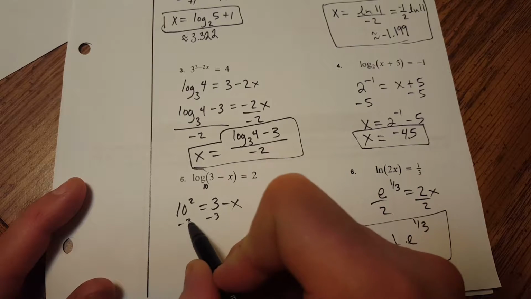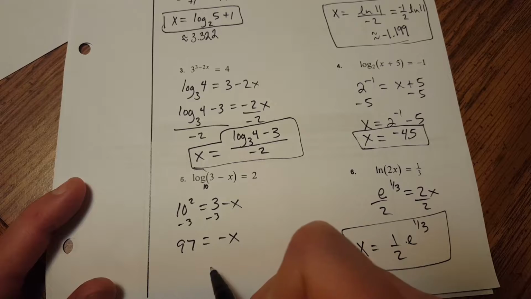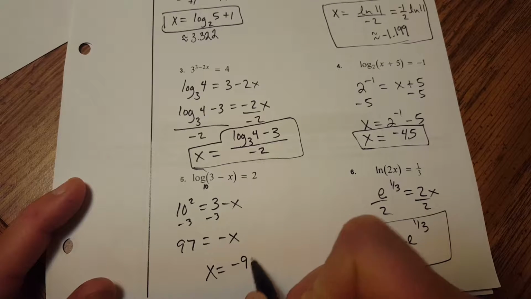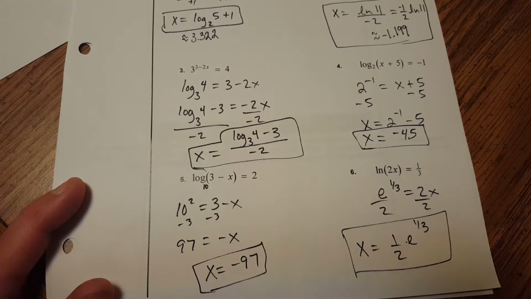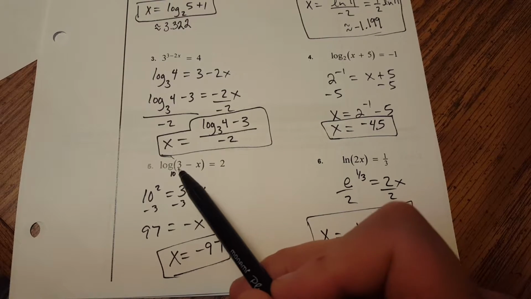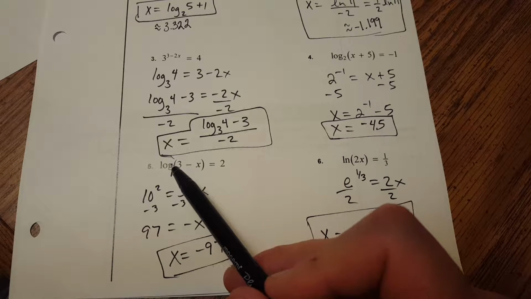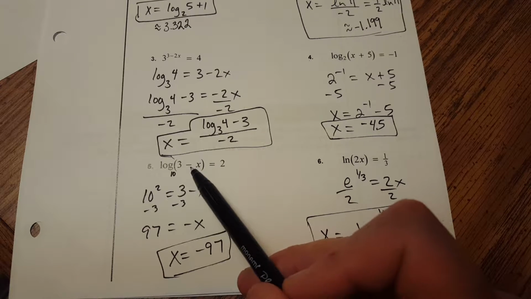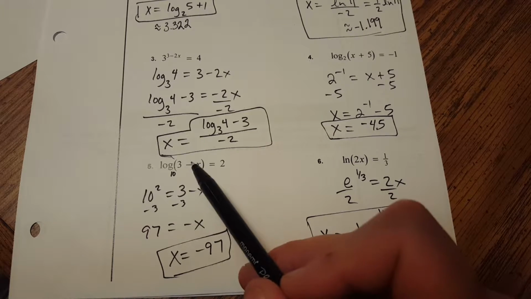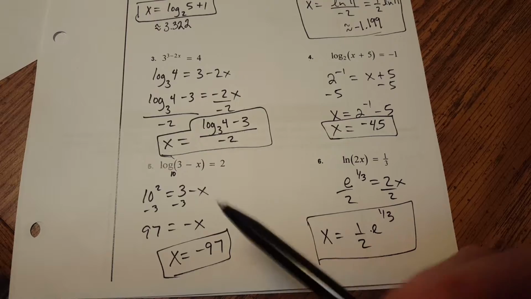Let's subtract 3 from both sides. So that'll be 97 equals negative x. So x must be negative 97. That's my next one. So I can always take that, plug it in. 3 minus a negative 97 would be 100. Log base 10 of 100 does equal 2, because 10 squared equals 100. That works out. I can plug that back in using what I know about logs or my calculator as well.